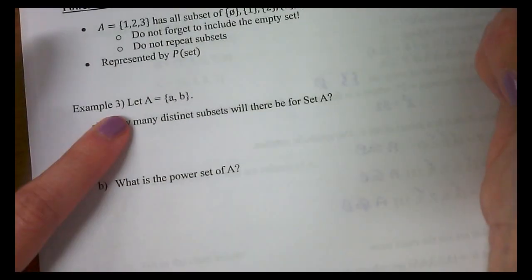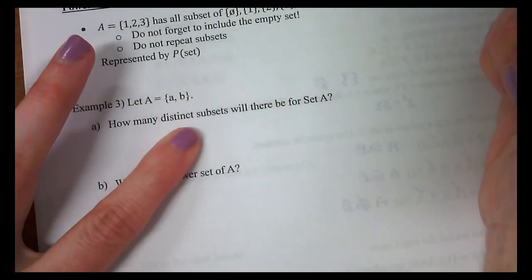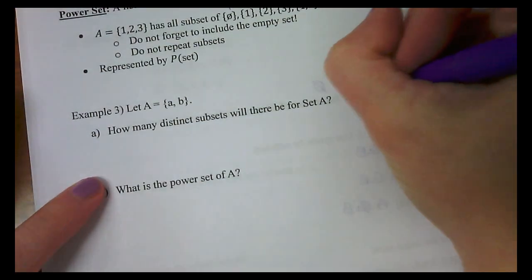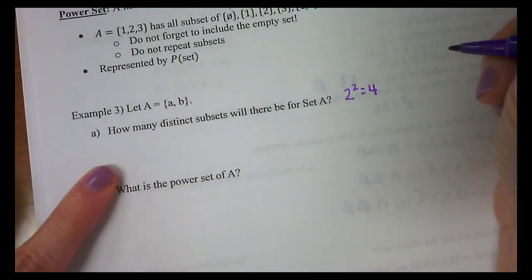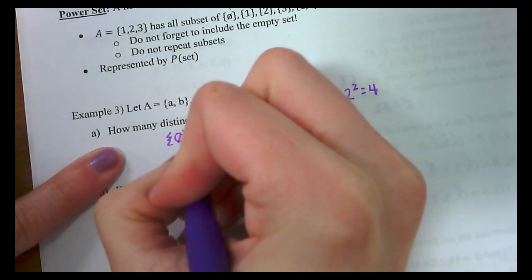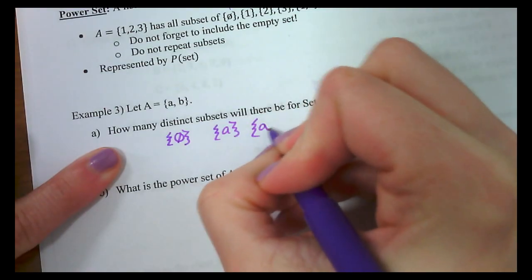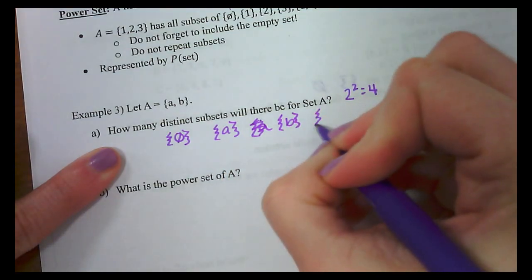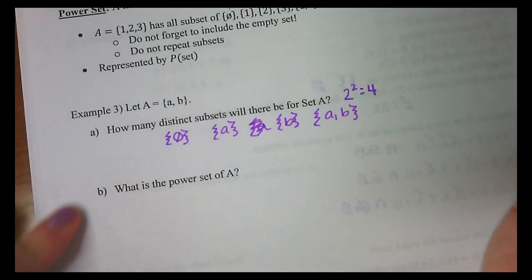All right, so example 3, it says, let set A be A and B. How many distinct subsets will there be for set A? So we can use our rule that we talked about. It would be 2 to the second, so there should be 4. So if I wanted to list them out, you could say the empty set, right? We can say just A. We can say just B. And this set is always a subset of itself, so AB. So 1, 2, 3, 4.